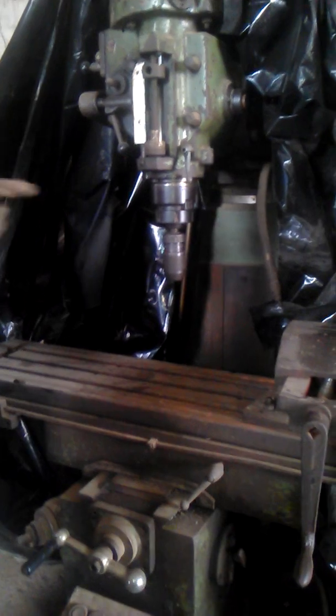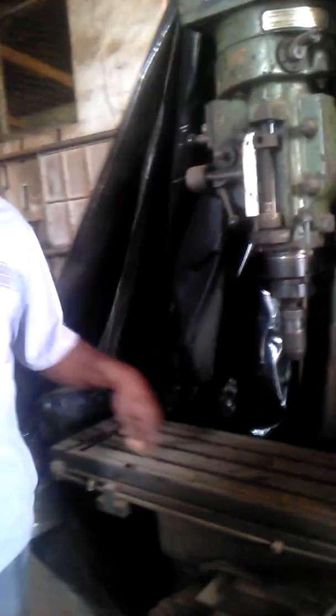You can still do drilling operation here. You can still do gear cutting. You can just cut that gear. Okay. You can still do slot. Slot. Okay.